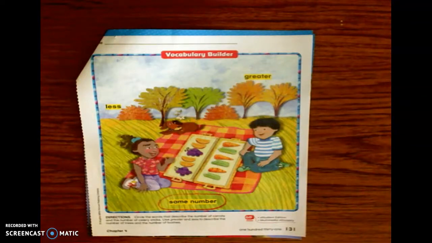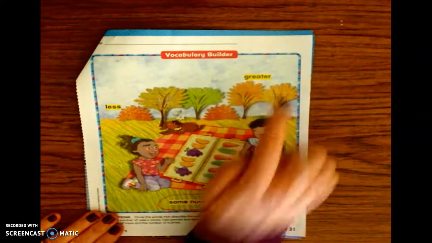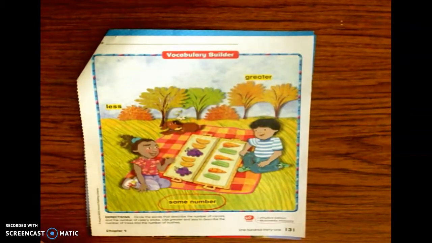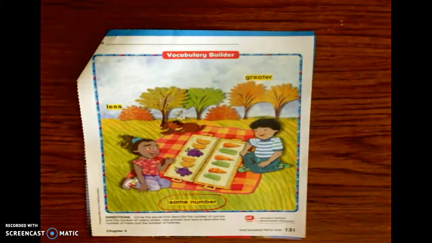Use greater and less to describe the number of trees and the number of bushes. All right, let's count our trees. 1, 2, 3, 4. Let's count our bushes. 1, 2. All right, so I would say the trees are greater than the bushes.